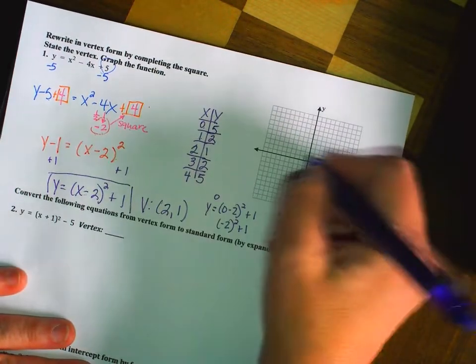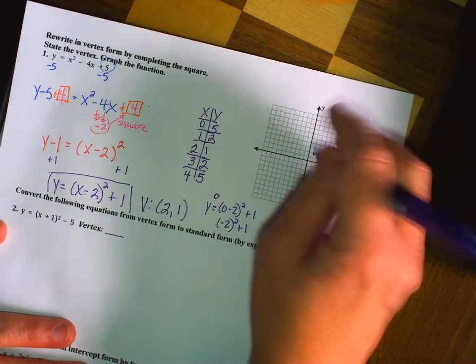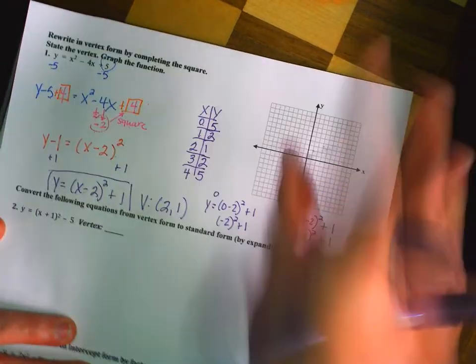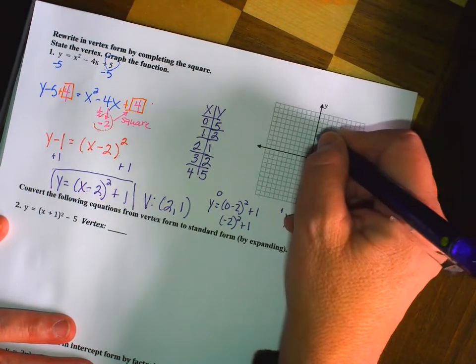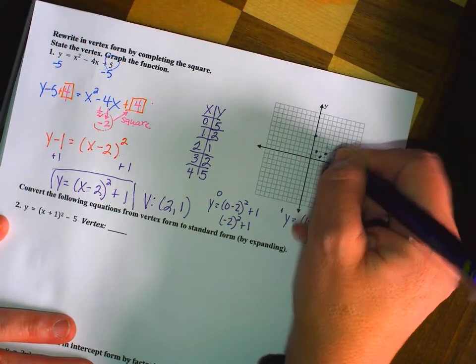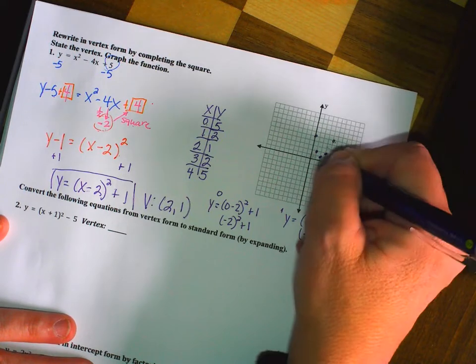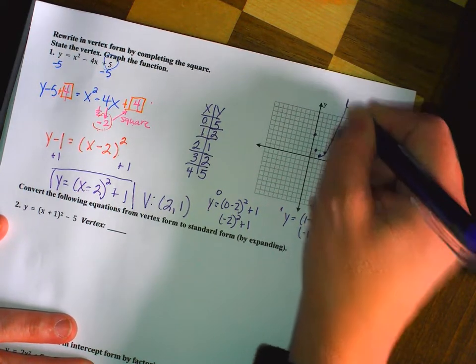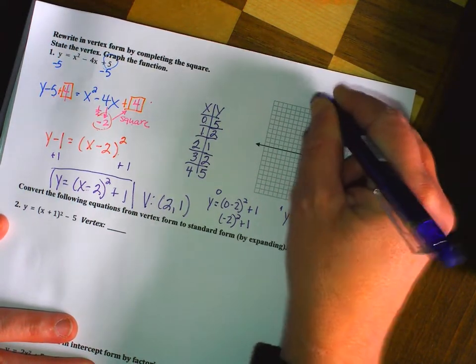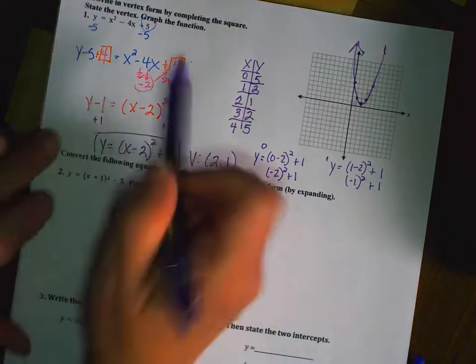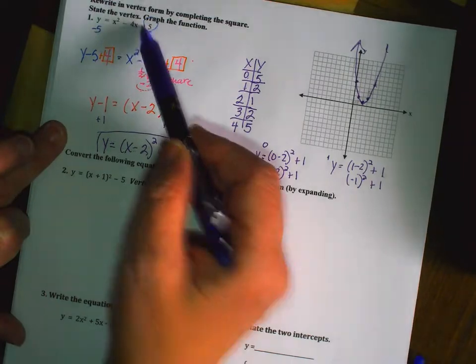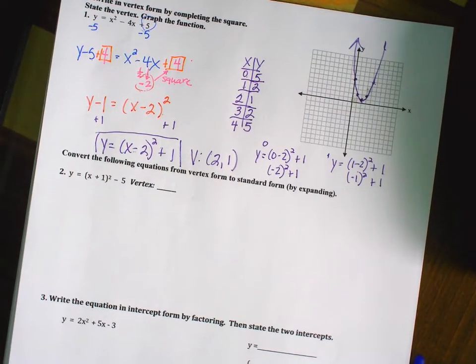So I have over 2 and up 1. Did that backwards. Over 2 and up 1. Over 1 and up 2. And 0 up 5. And this is up 2, and this is up 5. And so this is my parabola for the quadratic. Okay, but to convert from standard form to vertex form, you do completing the square.